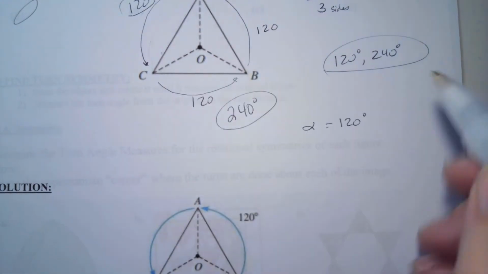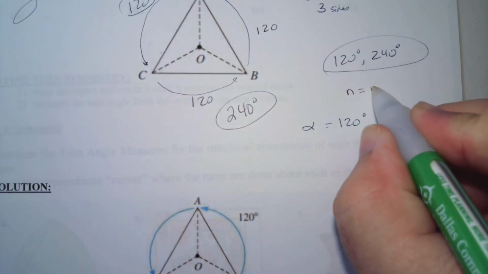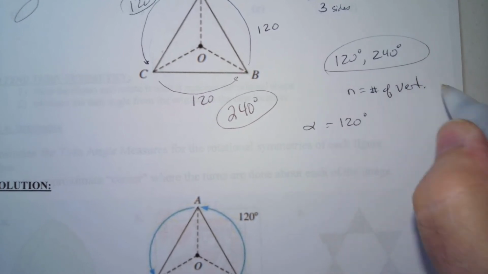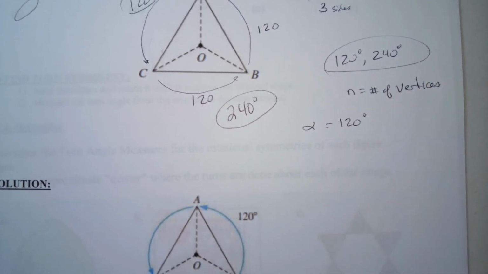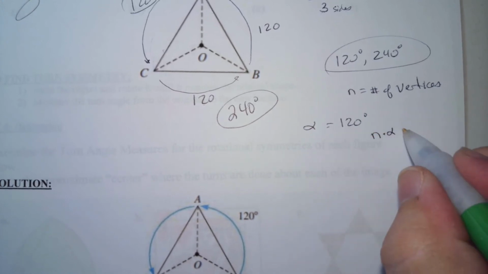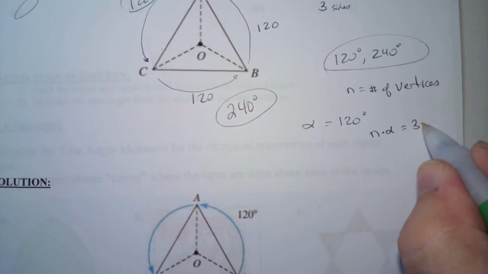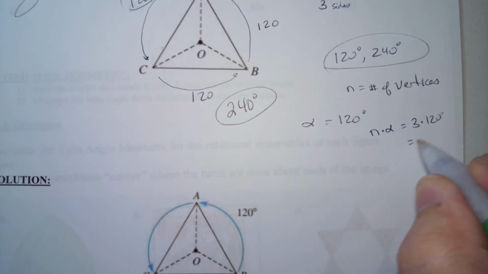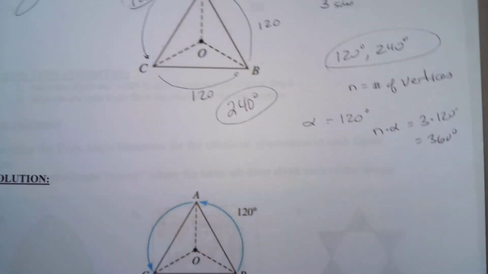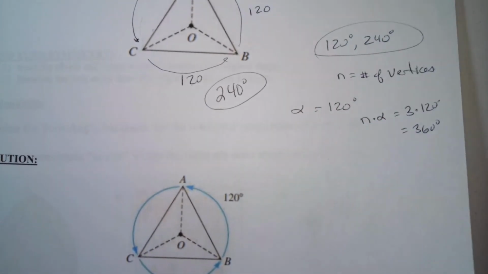And we have 3 sides, the number of vertices, n. So we take n times alpha. We have 3 times 120. It'll equal 360. That's how we test it.